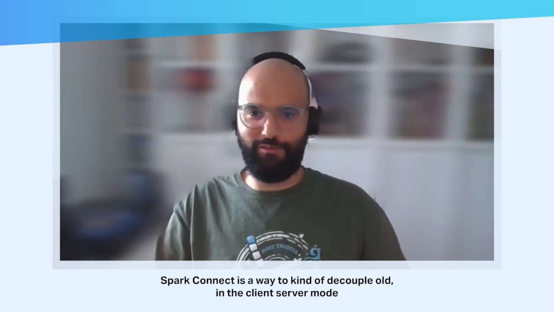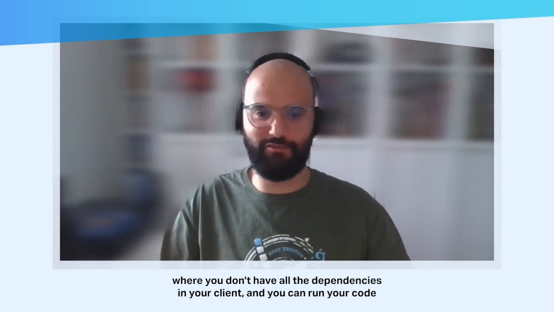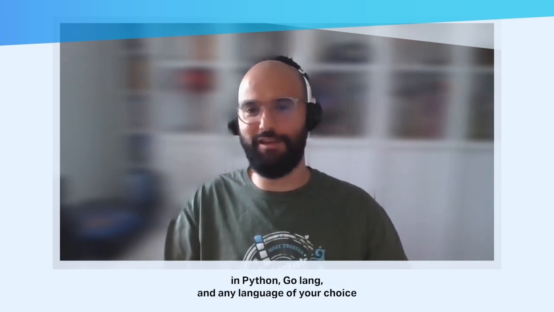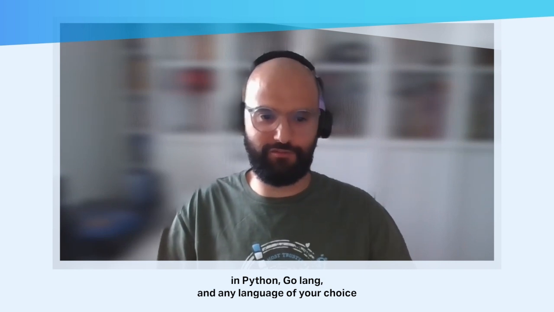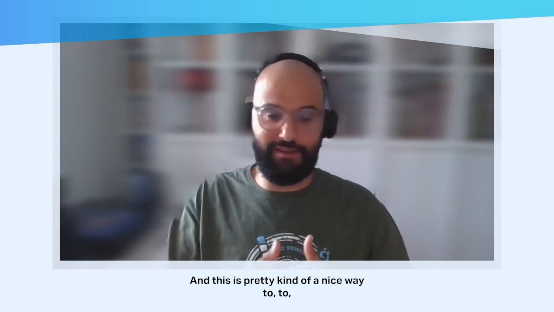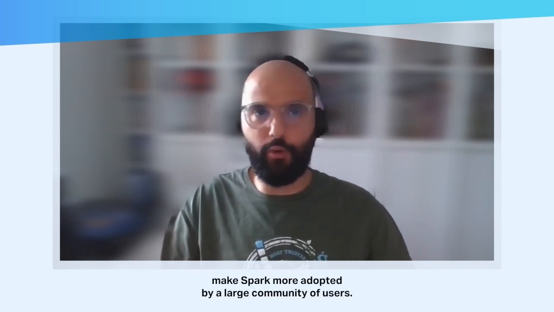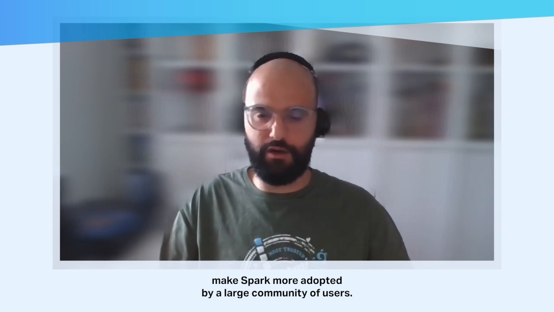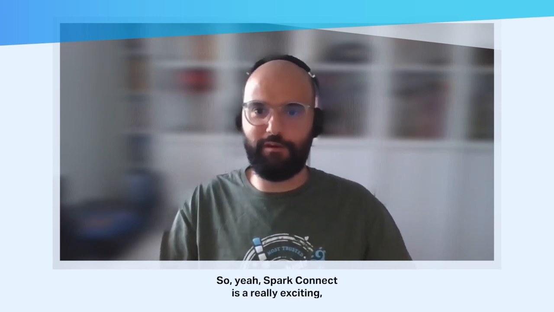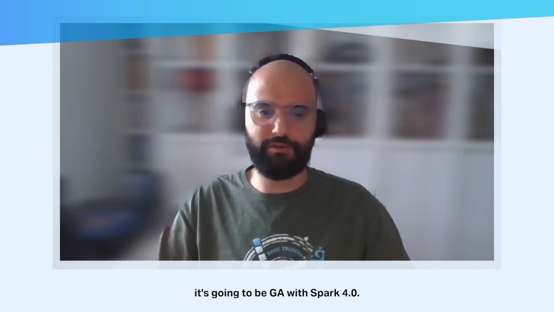The major one, I would say, that I'm really excited about is that Spark Connect is GA. Spark Connect is a way to decouple in a client-server mode where you don't have all the dependencies in your client, and you can run your code in Python, in Golang, in any language of your choice, and move all these queries to your remote Spark server. This is a pretty nice way to make Spark more adopted by a large community of users. So yes, Spark Connect is a really exciting feature. It's going to be GA with Spark 4.